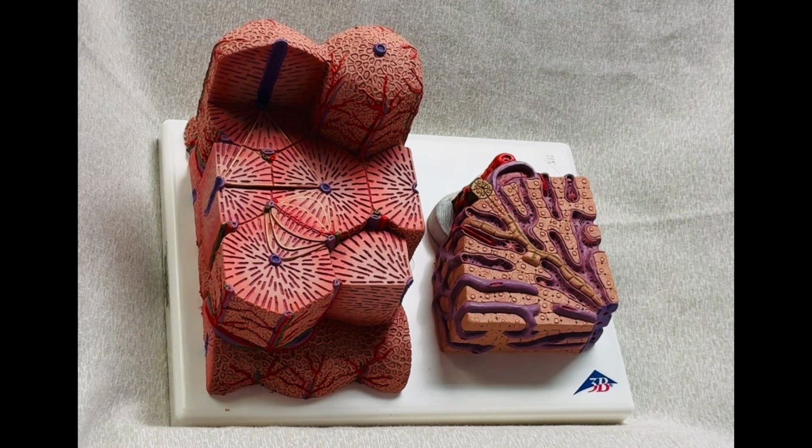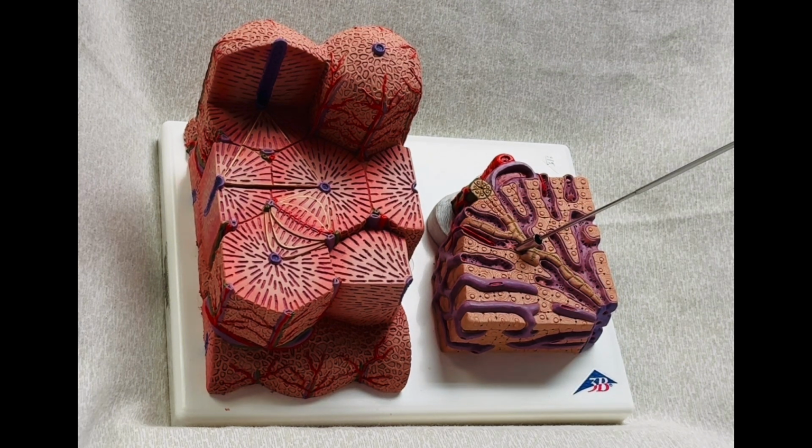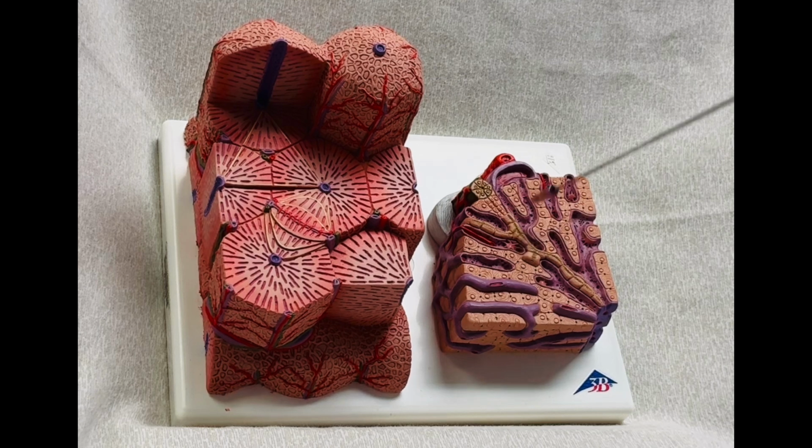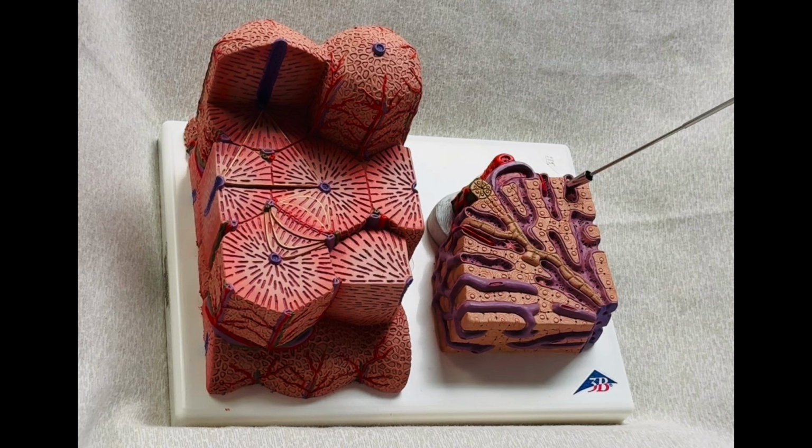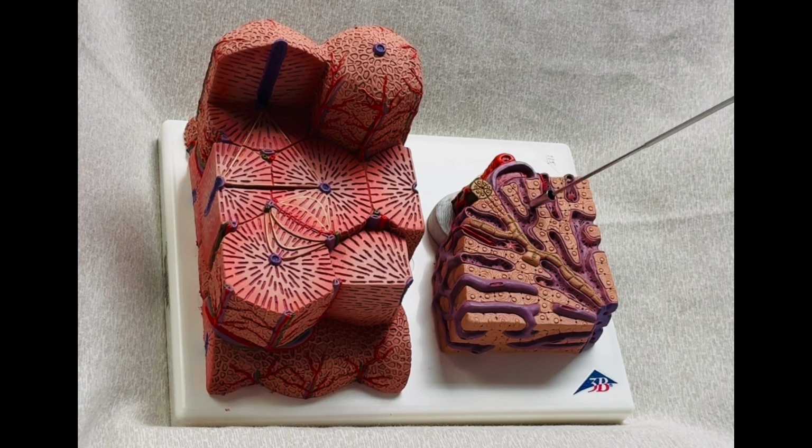And then we have several macrophages that are known as Kupffer cells. We can see one of the macrophages here. They almost look like a starfish. There's one here below my pointer. You can see part of one here and here. So throughout here, we can see these macrophages, and again, they get that special name of Kupffer cell.